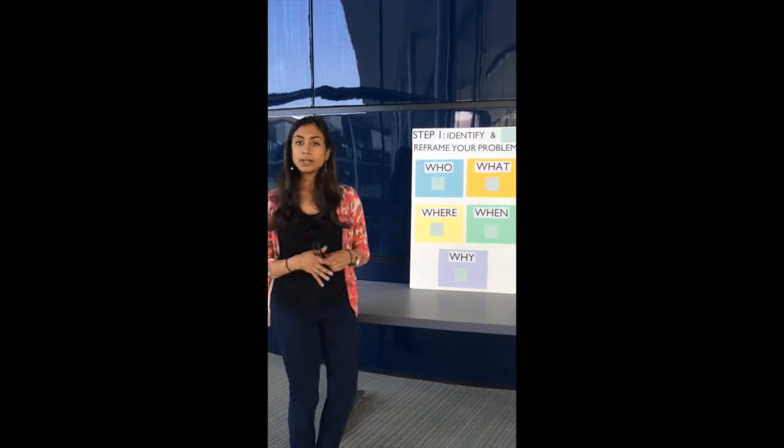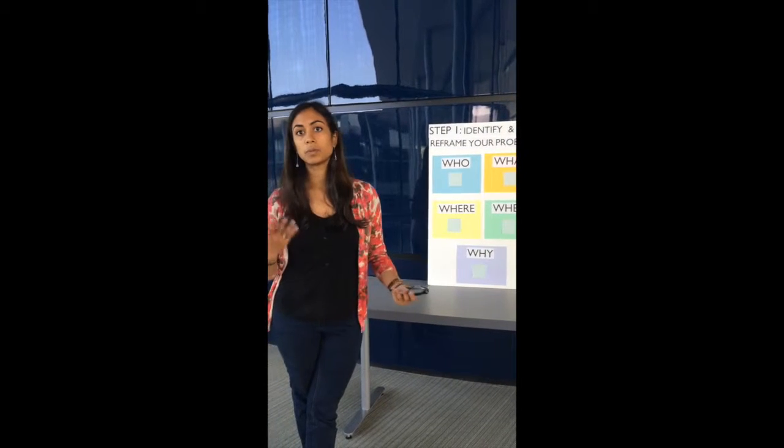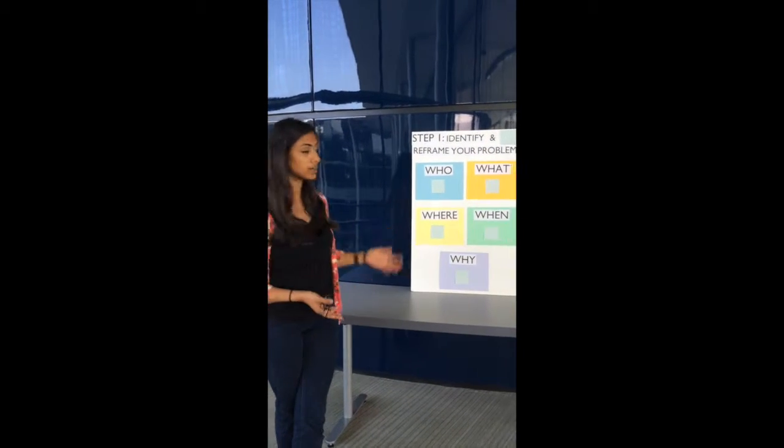And finally, think about, why does this problem actually affect you? Why are you trying to solve this problem? And what benefits would people or the stakeholders you identified get out of this? Now on to step 2.